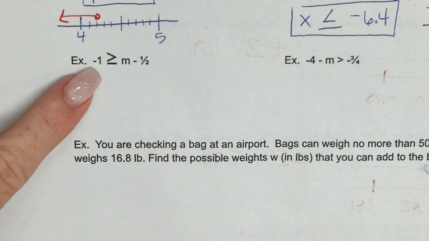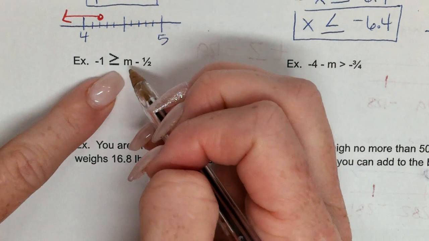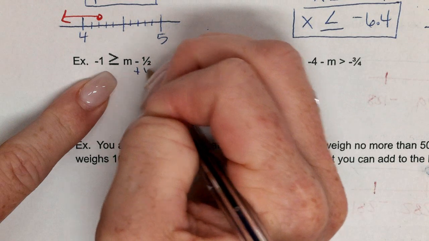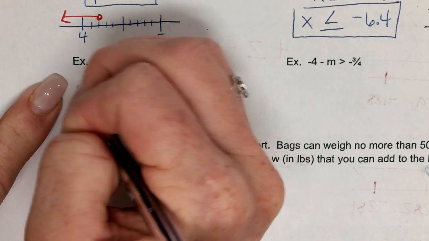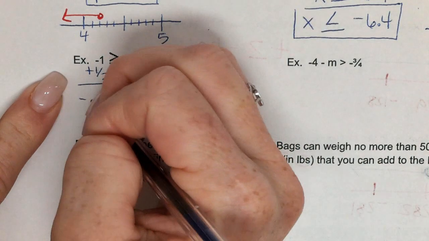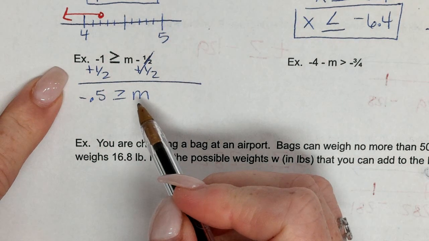Okay, let's go do this one. All right, how do I get rid of a -1/2? +1/2? Yeah. So -1 plus 1/2 is a -0.5.